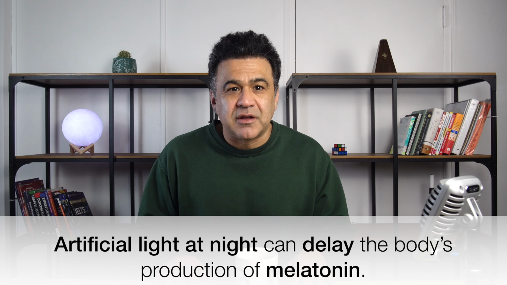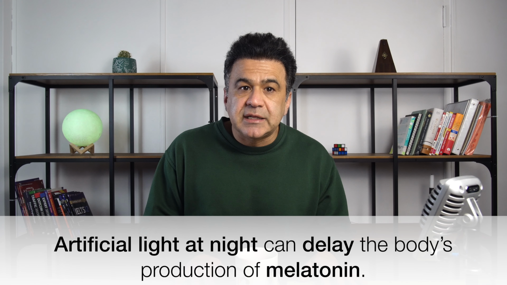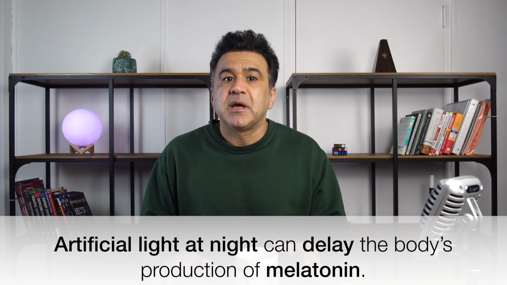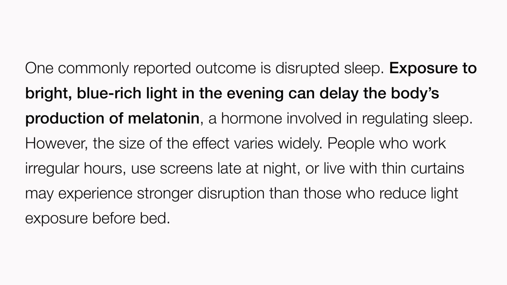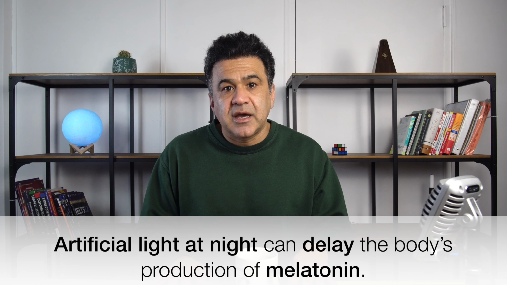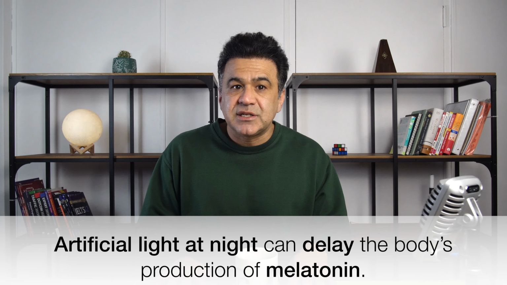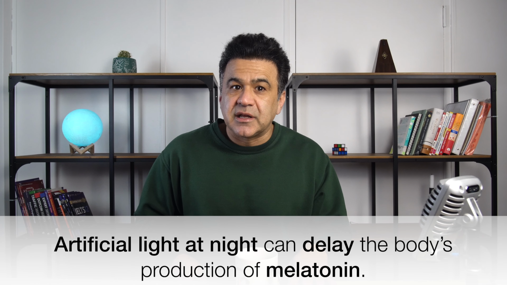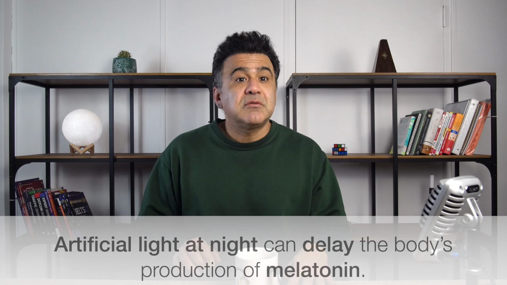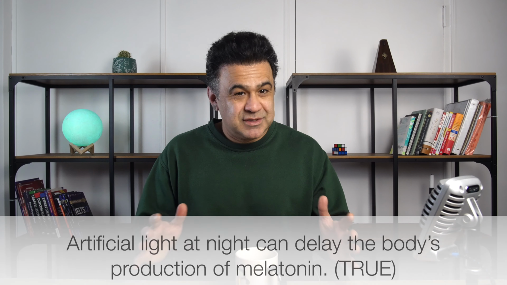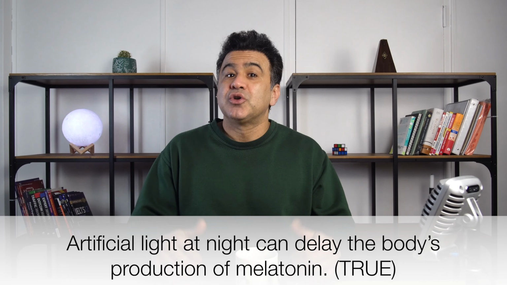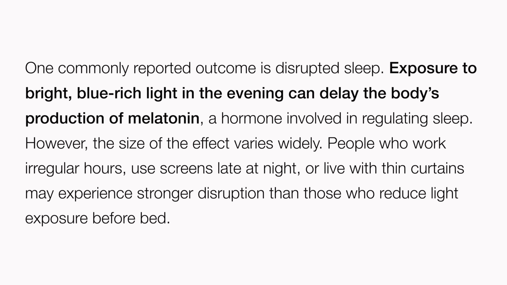All right, let's solve it together. The keywords are artificial light at night, delay, and melatonin. The passage says can delay the body's production of melatonin. Now compare meaning. Statement says light at night can delay melatonin. Passage says light exposure can delay melatonin. Same meaning, no contradiction, it's not missing. So the answer is true. Now the proof line is this one. The passage directly says light exposure can delay melatonin production.